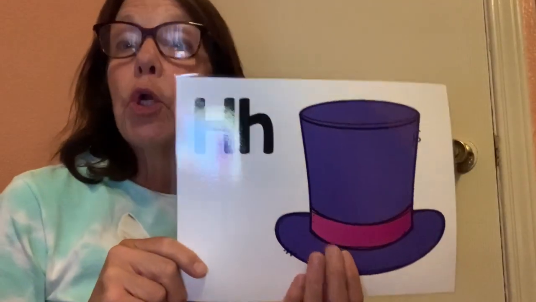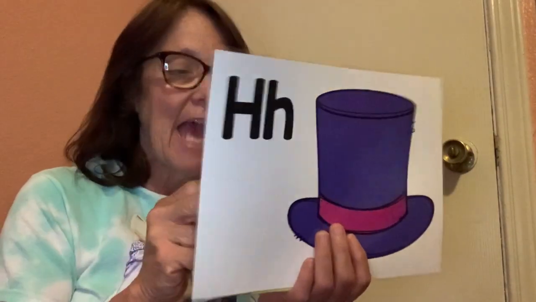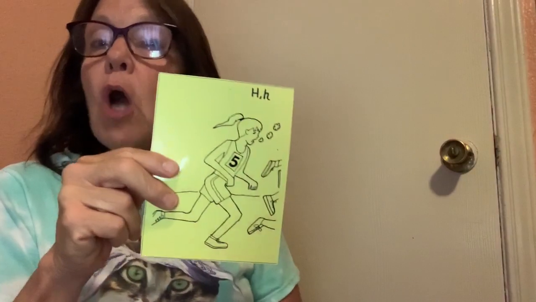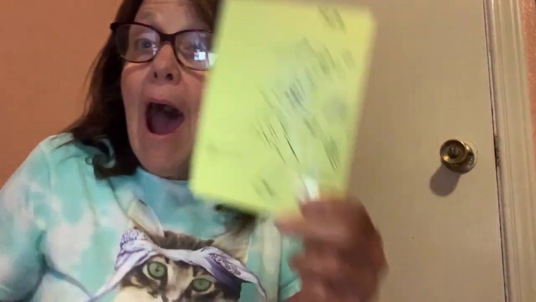Now we're going to learn the sound of the letter H. Let me show you my sound card. Here's my sound card that's going to help you to remember the sound that letter H makes. Do you see this girl running? And she's breathing heavy. That's what we do when we run. Listen to my poem. Running hard, running fast, running race, running last. That's the sound that the letter H makes.